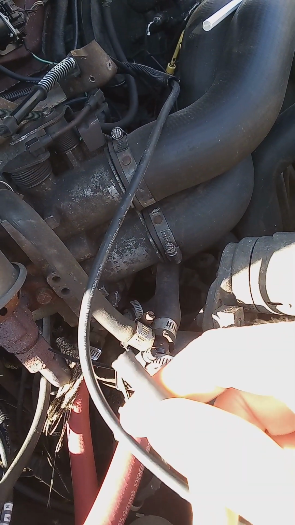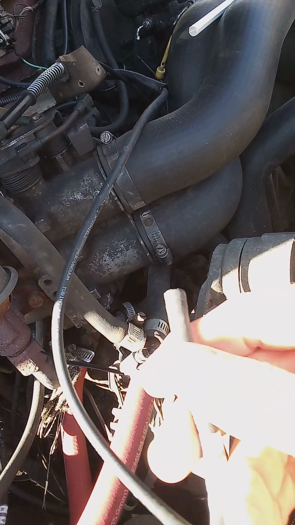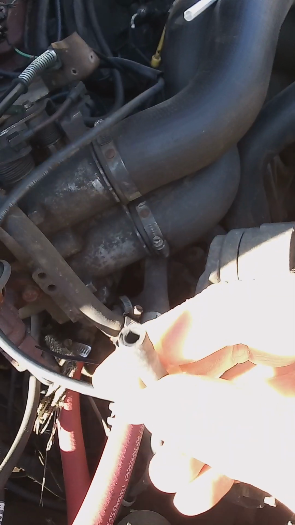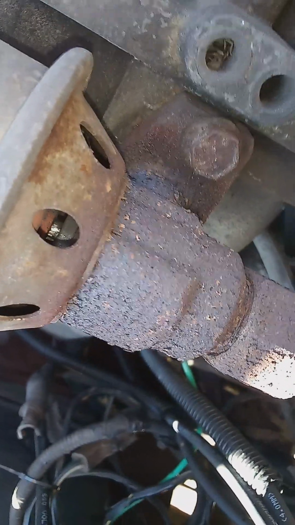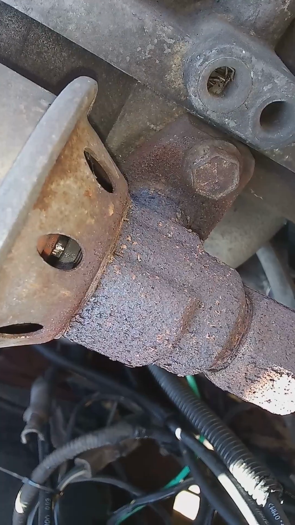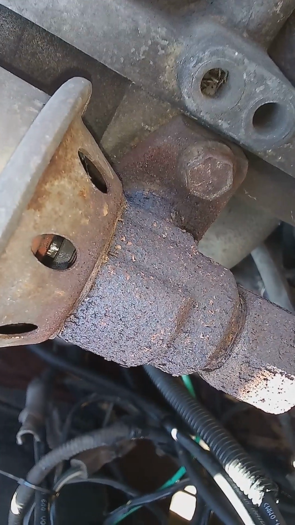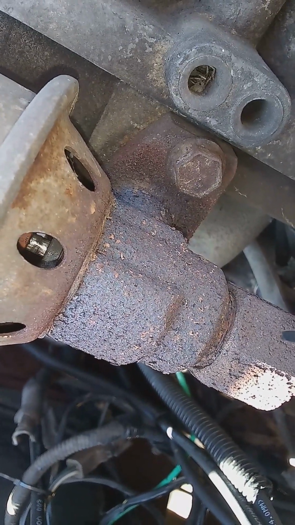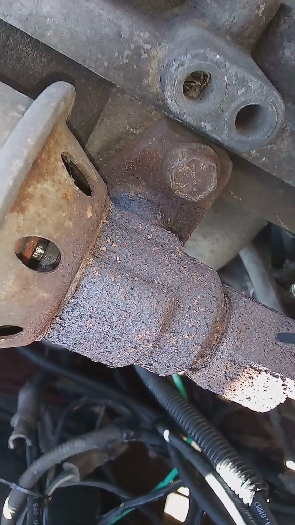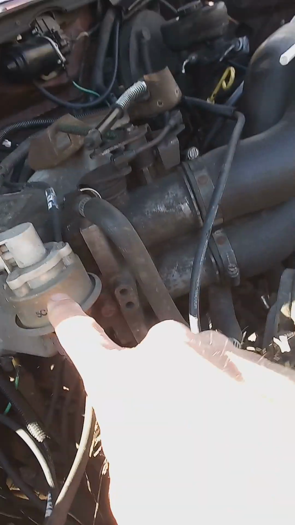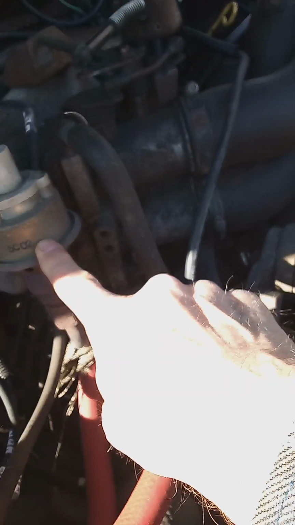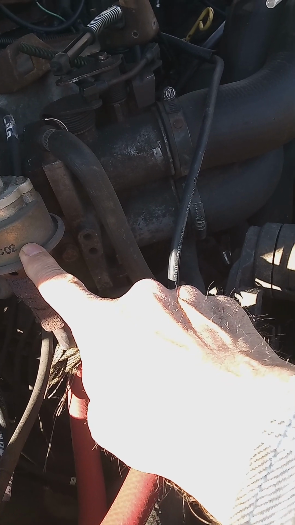All I'm going to do is take this vacuum line and draw on it, like sucking through a straw, to apply a vacuum to it. We're going to watch that center pintle with the shiny spot and the orange spot and see if it moves. So you can tell when I did that, this is functional as far as moving. So that's one good test.